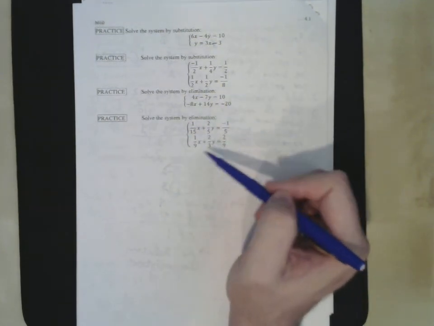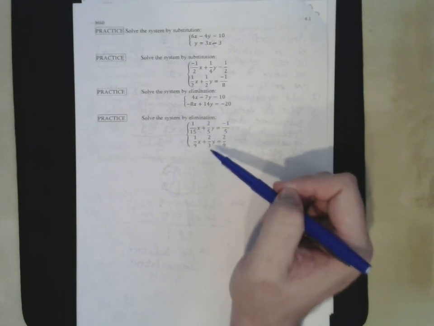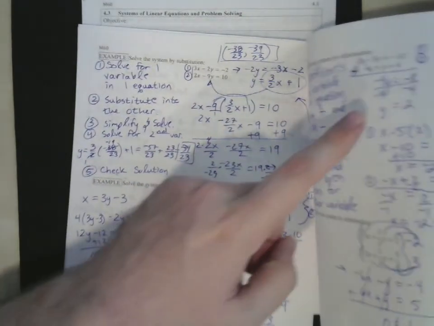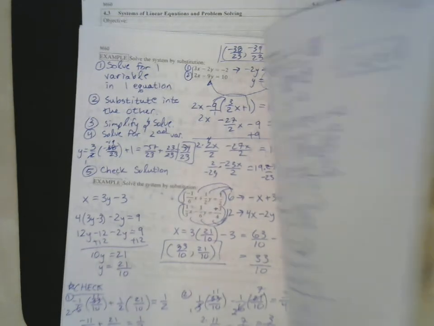For the elimination, I'm going to ask which variable you eliminated, and then for you to tell me what your equation was, like here at the end. So you need to be able to do both of these methods. Okay, so that's the end of 4.1.